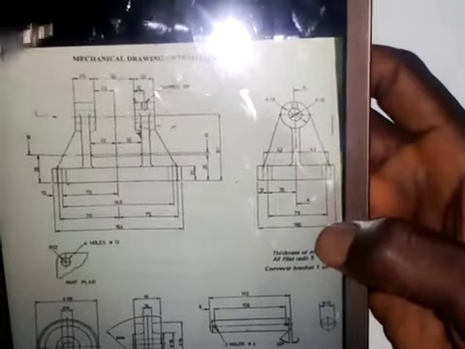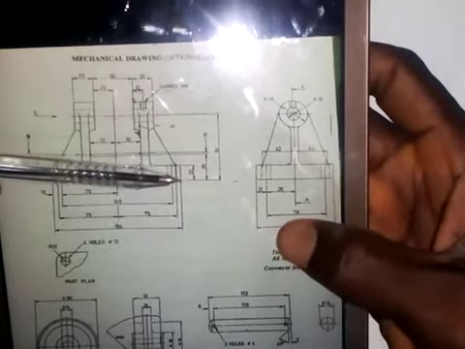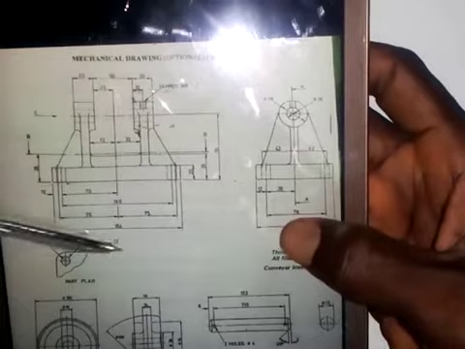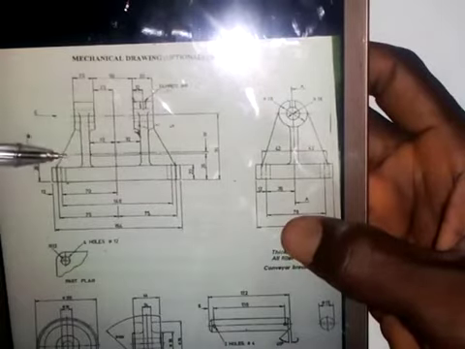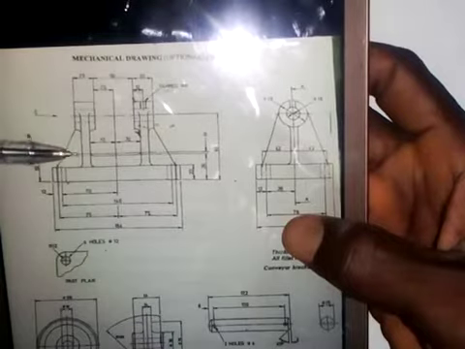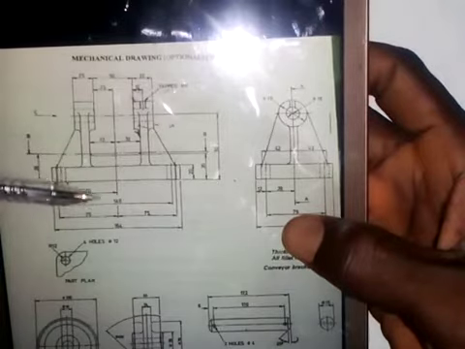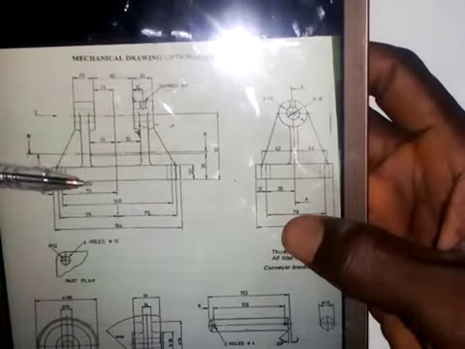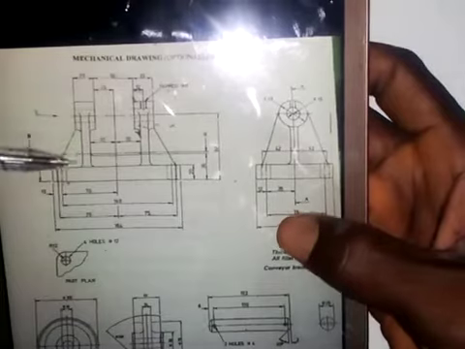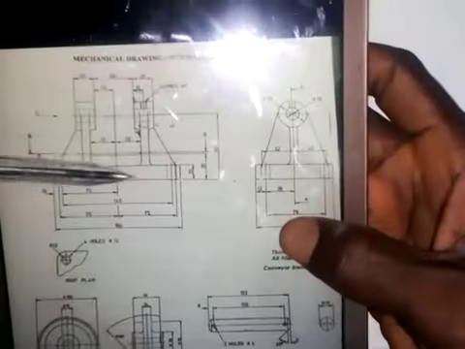So looking at what we have here, total distance from here to here is 164. Though we're asked to draw full size, I'm not going to draw full size, but I'm going to divide each dimension by 2 because these are very large dimensions. That means I'm drawing half size of this given dimension. So distance from here to here is 164. The thickness from here to here for this rectangle is 20.